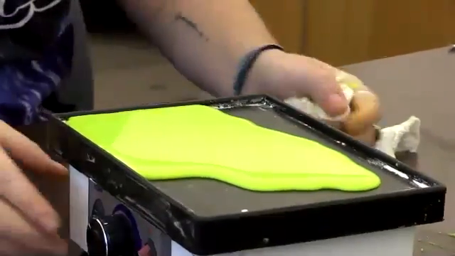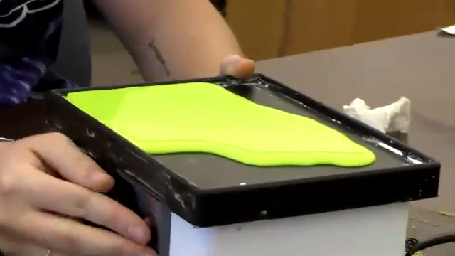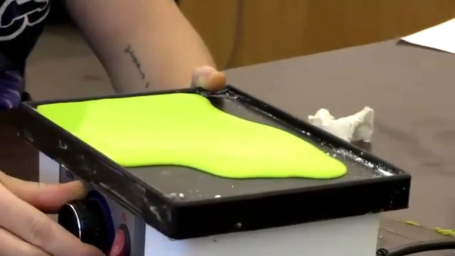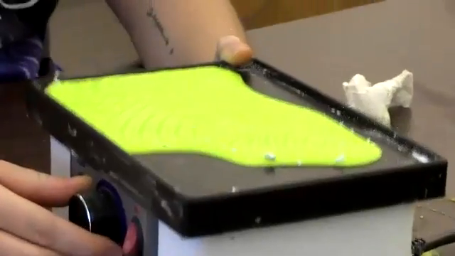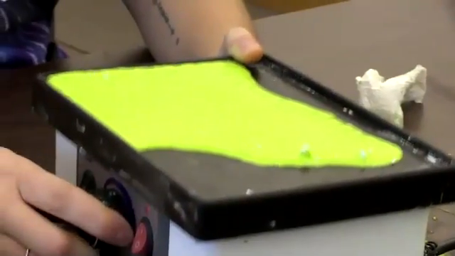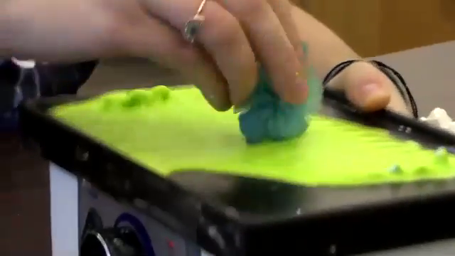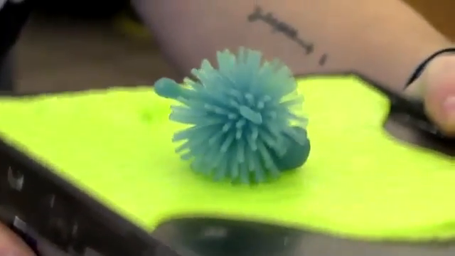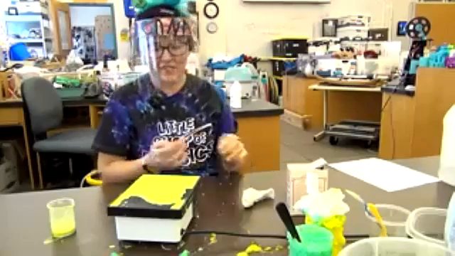But if I vibrate this table by turning it on, if I get it to a certain frequency, well, it's like developing little fingers. It dances.